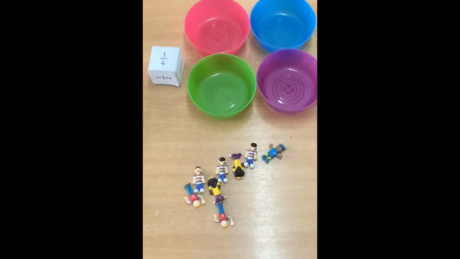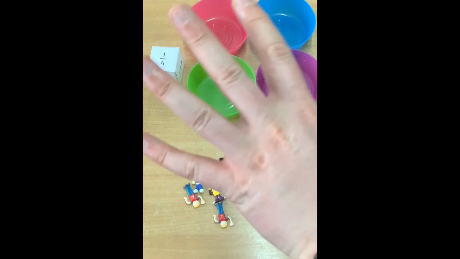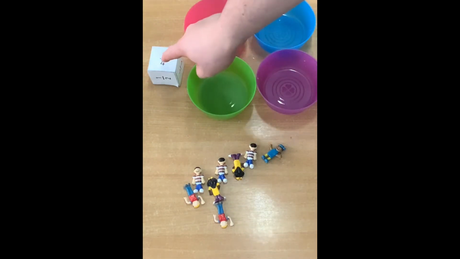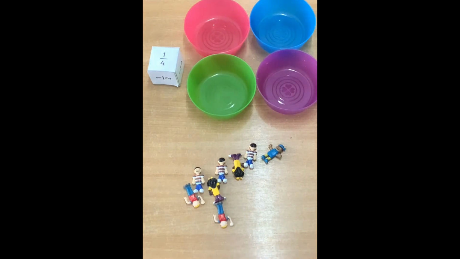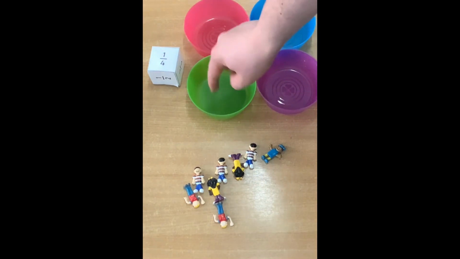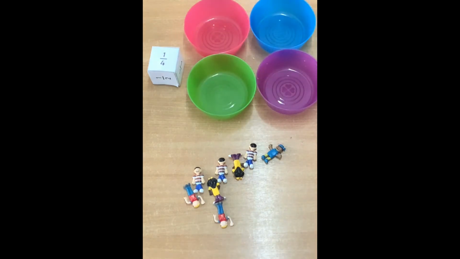So this time we're going to look at a quarter. And we want to work out a quarter of the people. Okay, so we know that a quarter is different to a half because a quarter needs to be split into 4 equal parts. So it's a quarter or a fourth. So we've got 4 pots. That's our bottom number here. We need to work out how many we'd have in 1 pot. So we're going to go for the green pot. So that would give us 1/4.